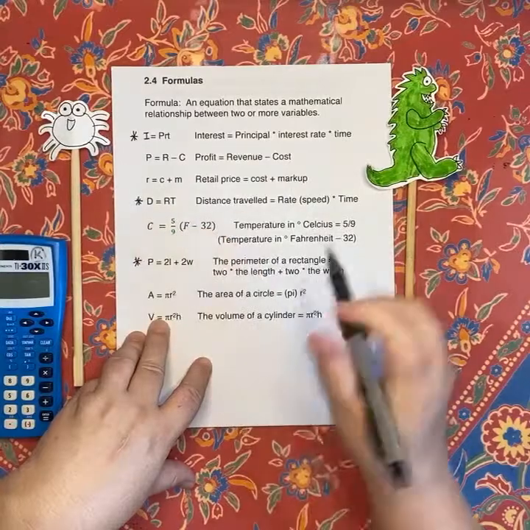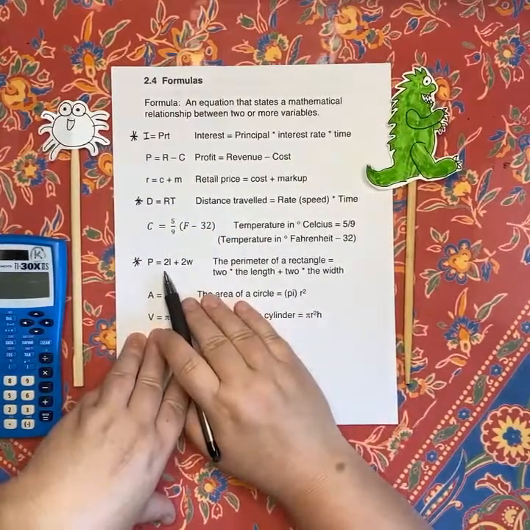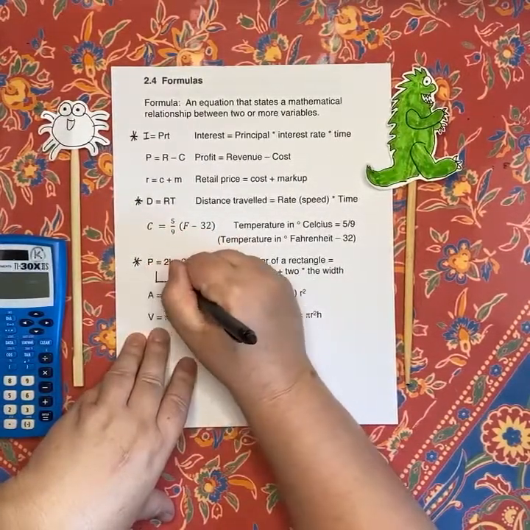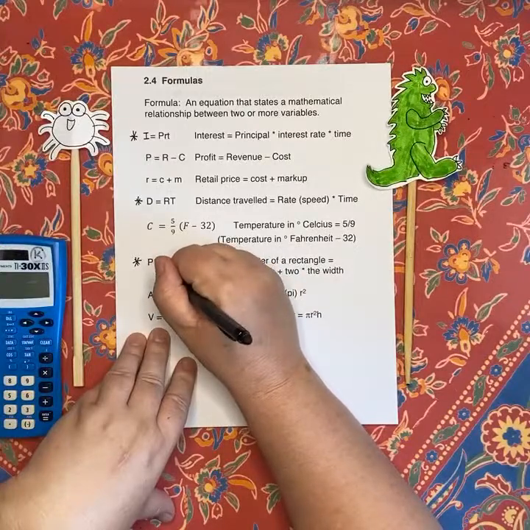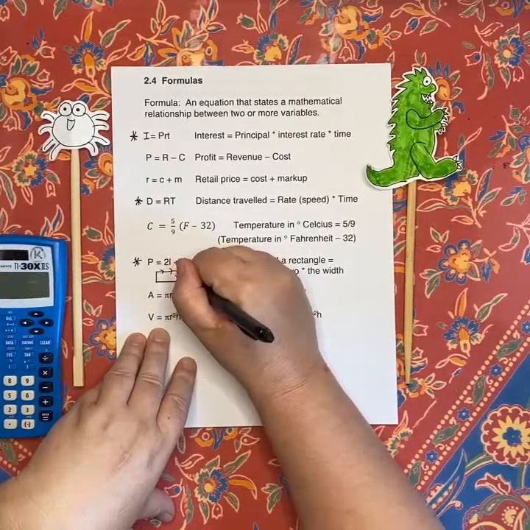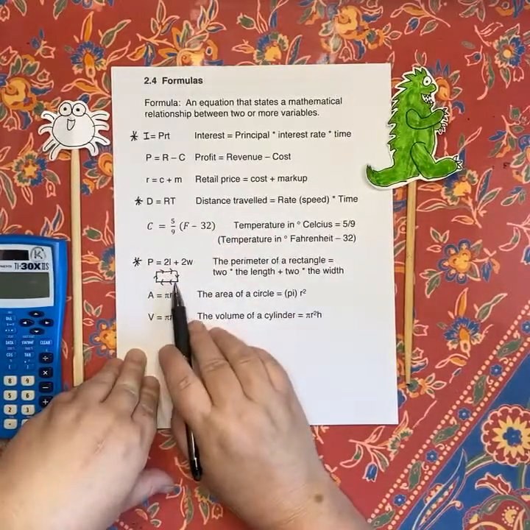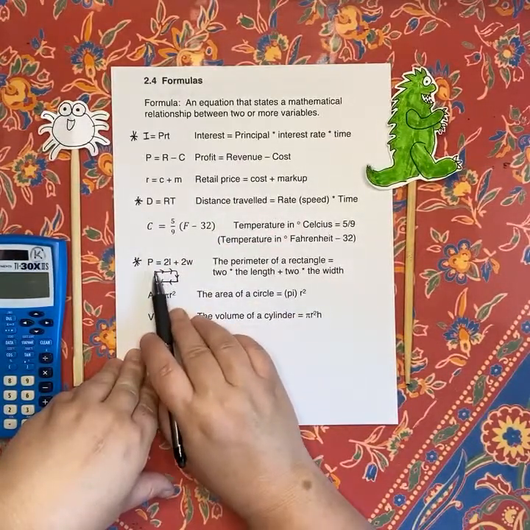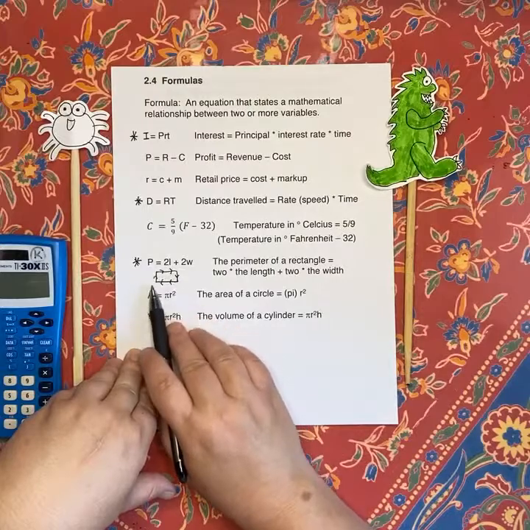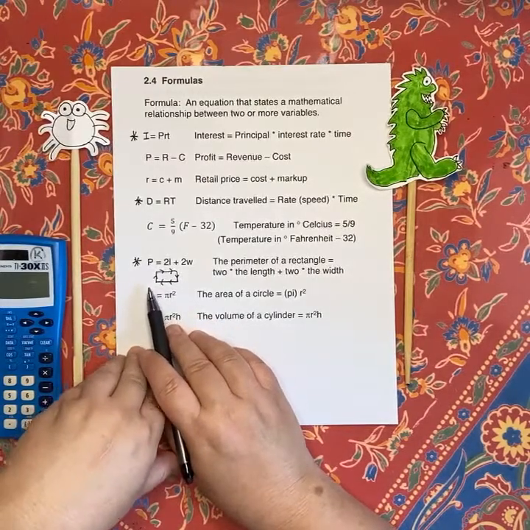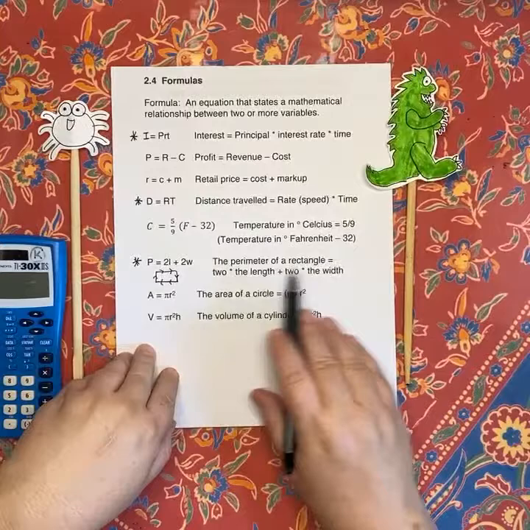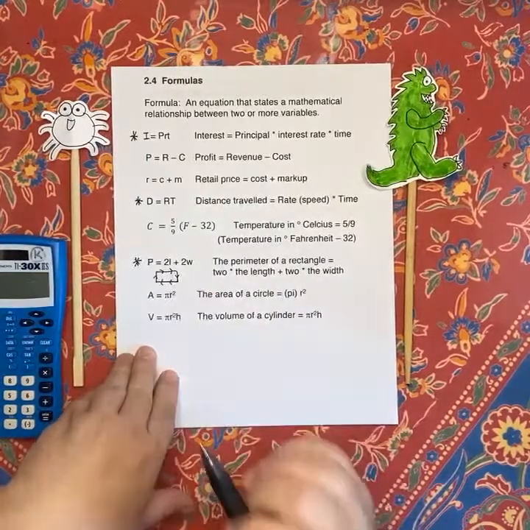And then the formulas. The perimeter of a rectangle, when you're walking around a rectangle, if you start walking around a rectangle, you end up going through the width twice and the length twice, or you could call this the length and this is the width. Regardless, you get 4 sides, 2 lengths and 2 widths. So that should be memorized.